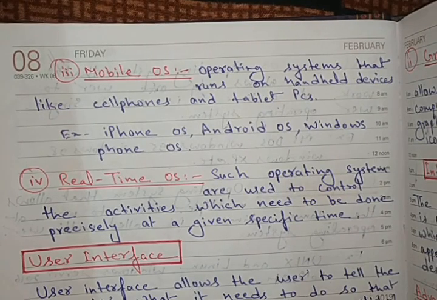User interface allows the user to tell the computer what it needs to do so that the desired task can be accomplished. For example, to change the name of a file, the user should be able to key in the command F2 or select the option Rename on the screen and then type a new file name. There are two types of user interface available. First one, the character user interface, in short known as CUI, and second one, the graphical user interface.